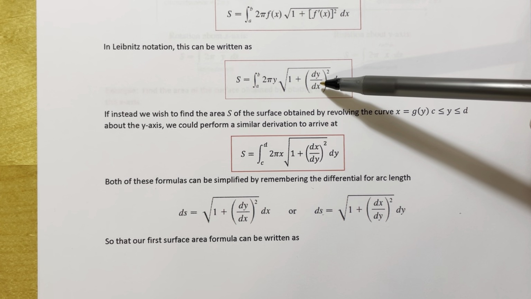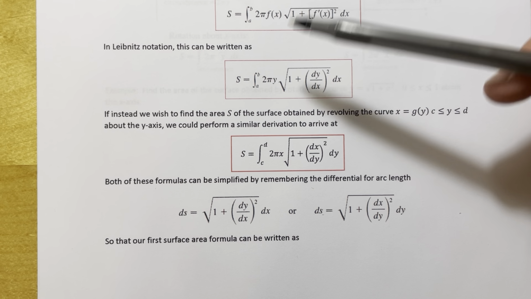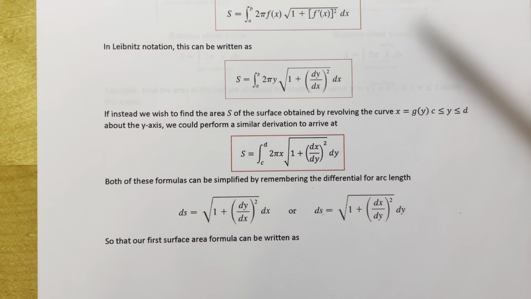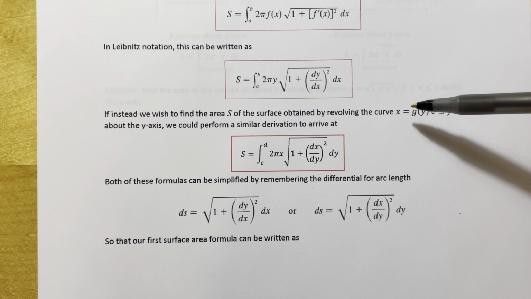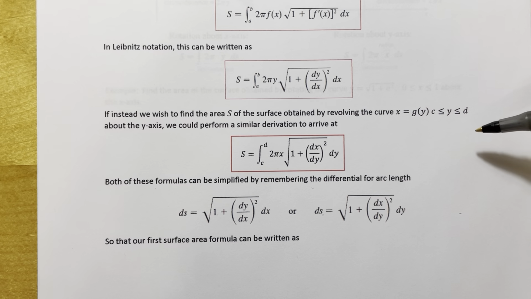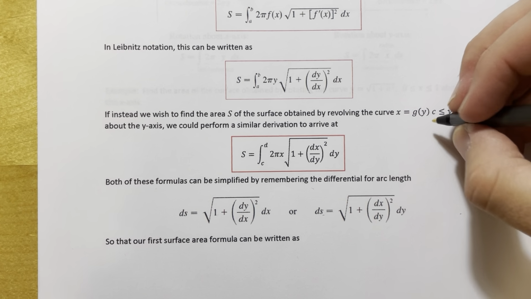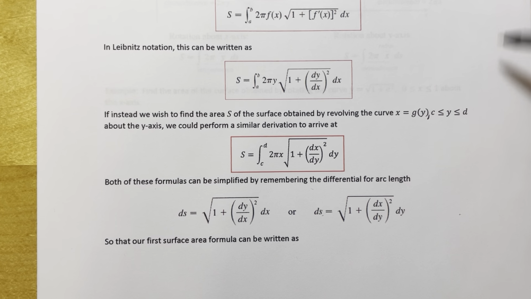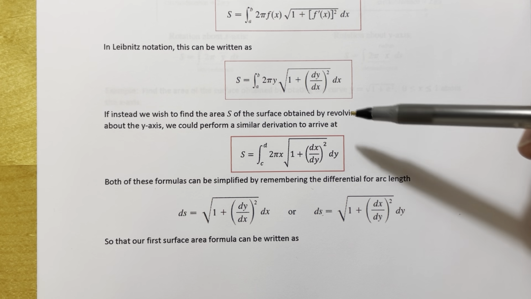This, again, is the surface area of a surface of revolution where we rotate a curve given by a function of x about the x-axis. But what if we wanted to rotate something about the y-axis? There's an alternative formula for that. So if instead we have a curve given as a function of y, x equals g of y, for example, where y is between c and d, so that's like an interval on the y-axis, and we rotate that about the y-axis, we get a very similar formula.